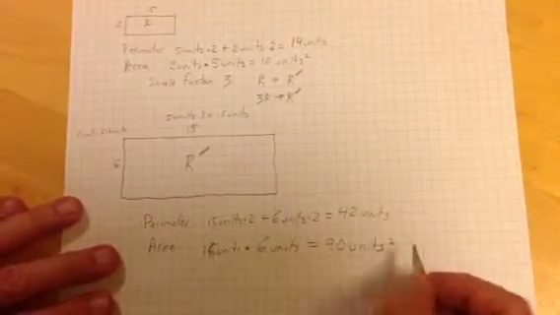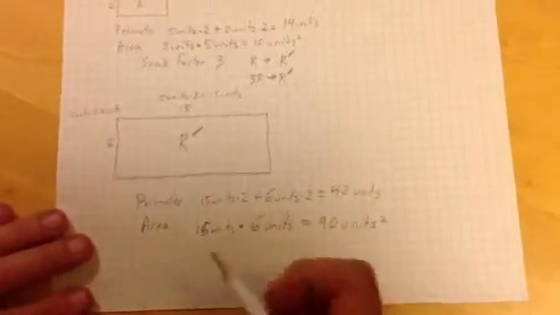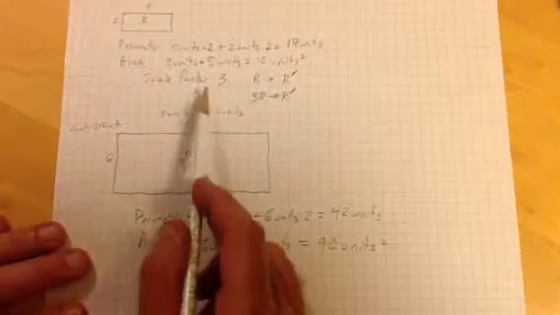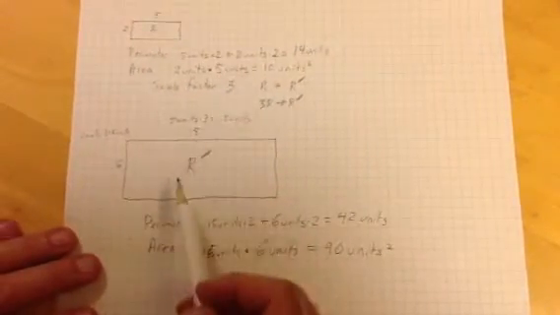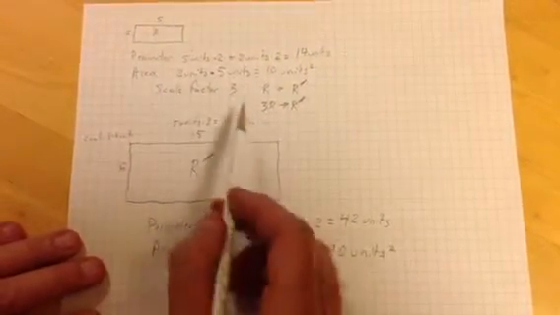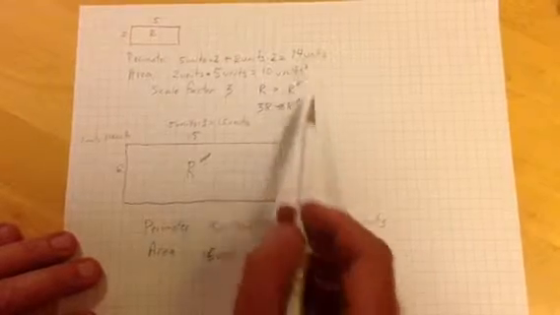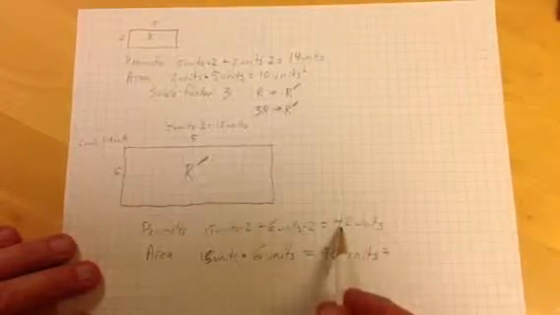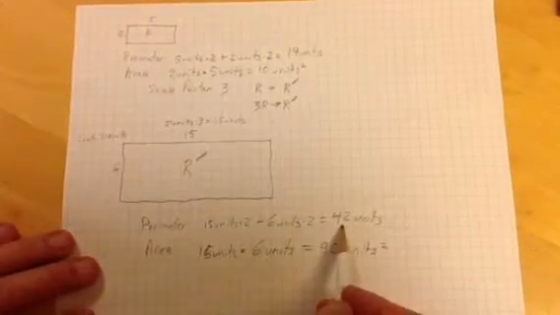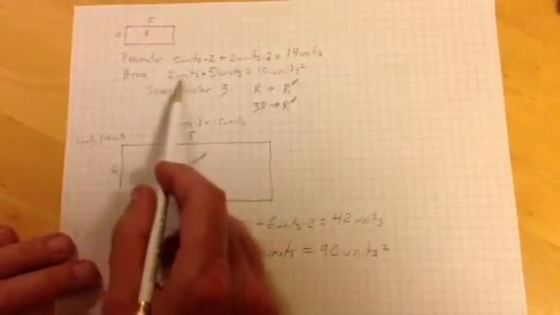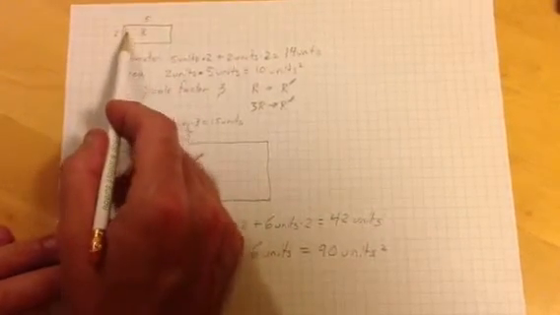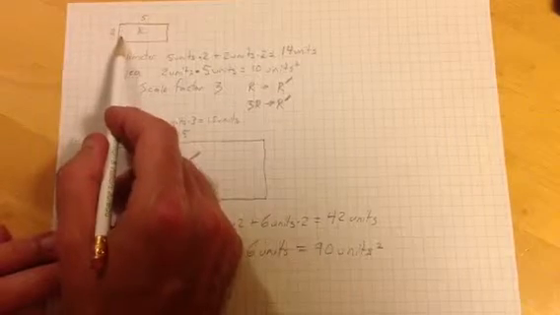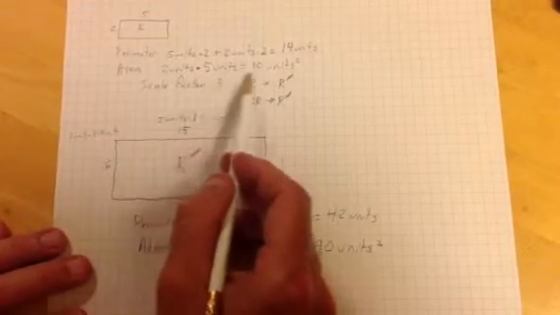So we see that going from R to R prime, with a scale factor of 3, we can do our perimeter by using the original 14 units perimeter, just multiply that by 3 and we come up with the correct answer. But when we come to area, because now we're dealing with both the dimensions, we have to be careful.